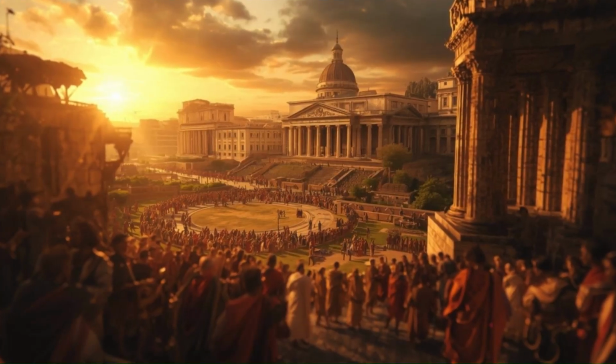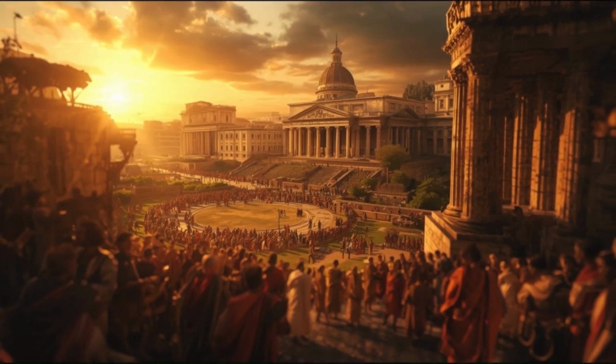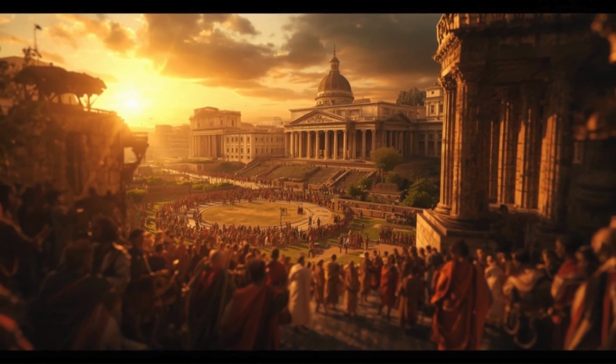The postal and communication system was vital, especially for the state. Official messengers could quickly deliver orders and news to distant parts of the empire. This was one of the factors that enabled Rome to govern its vast territories.